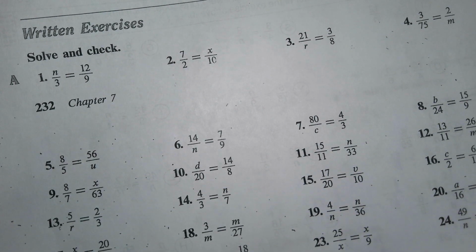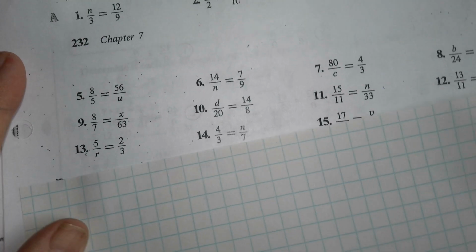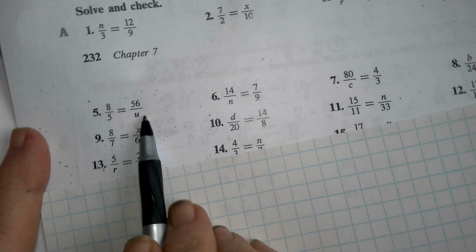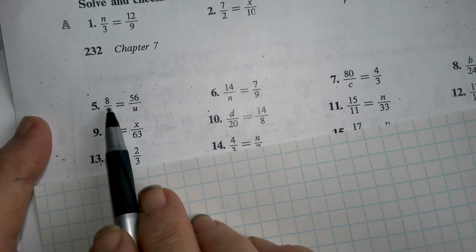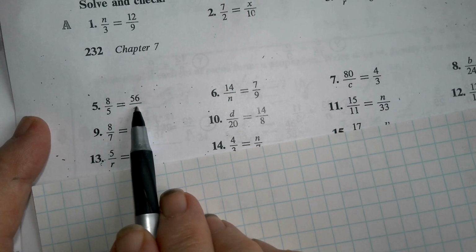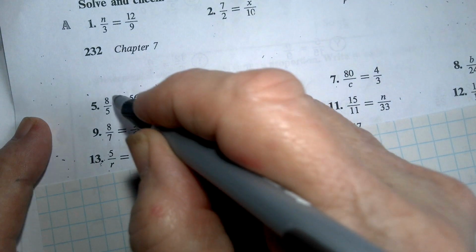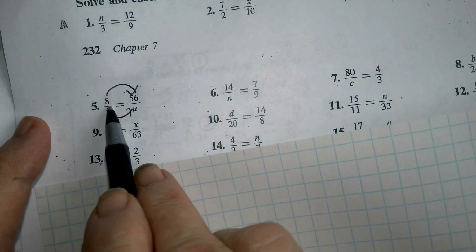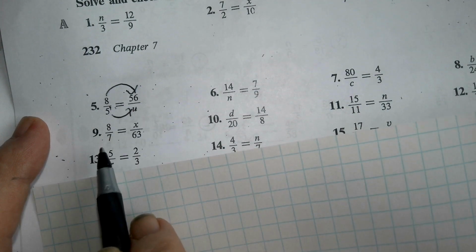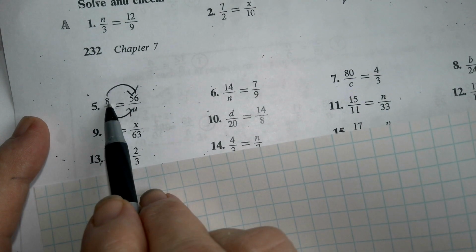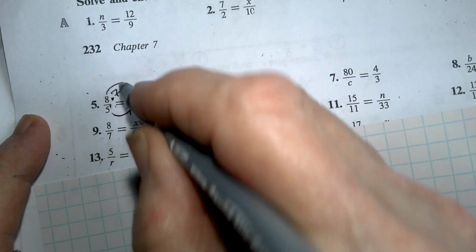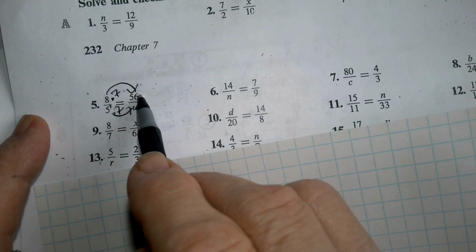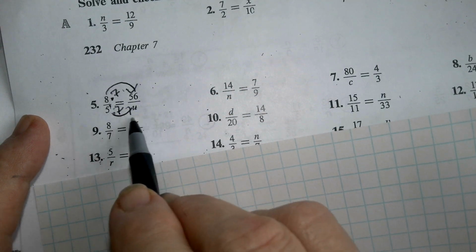Okay. All right. So again, you can cross multiply and divide, but sometimes you won't be able to do that. So on this one, does 8 go into 56? Yes. So on this one, I would go in the direction of the unknown. 8 times what is going to be 56? Times 7. So what I multiply down here, I multiply here. 8 times 7 is 56. 5 times 7 is the U.